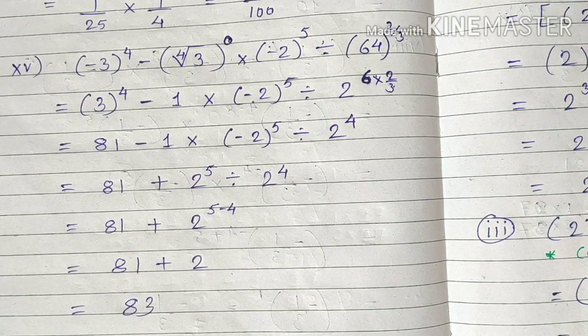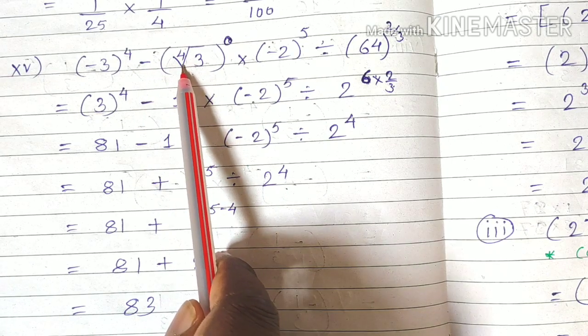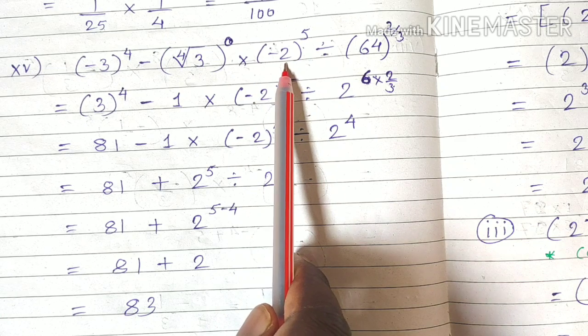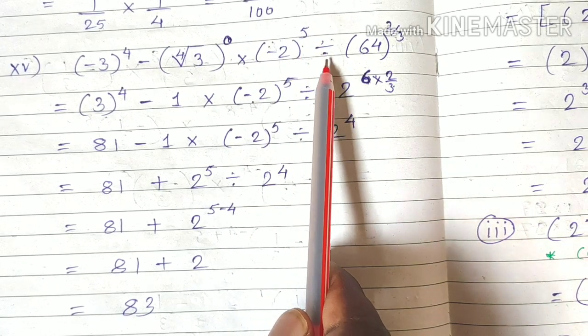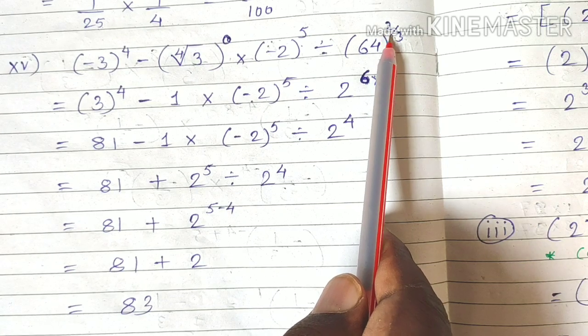Next, minus 3 raised to 4 minus 4th root of 3 raised to 0 multiplied by minus 2 raised to 5 divided by 64 raised to 2 by 3.